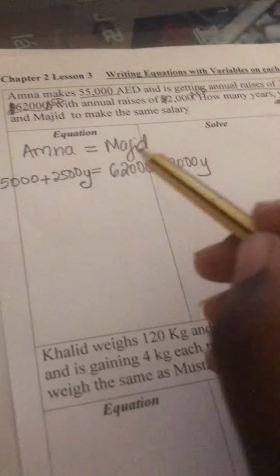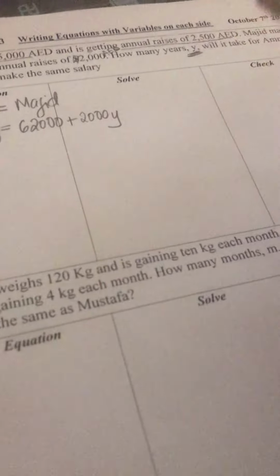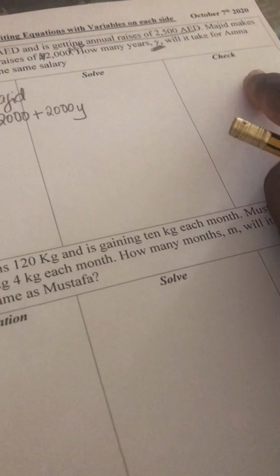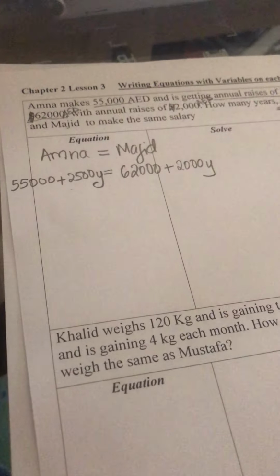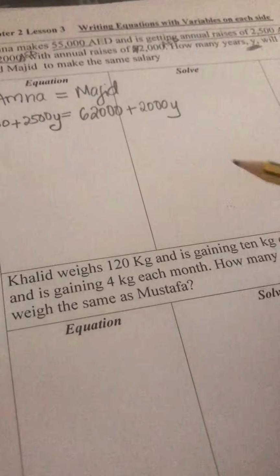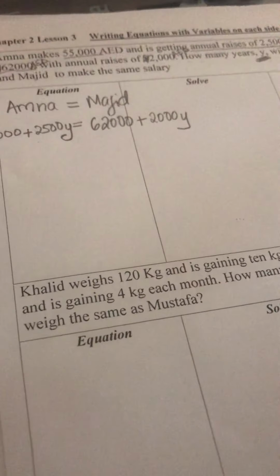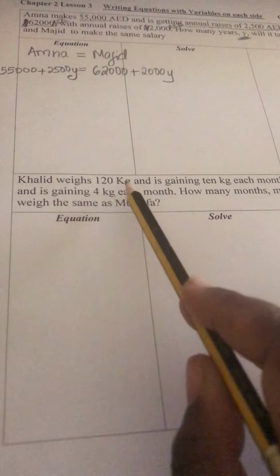Okay? Then I will use this equation to solve over here. Once I find my y, I check. Then I write my sentence. It will take Amna and Majid, whatever answer you got for y, to make the same salary. Okay? Alright.